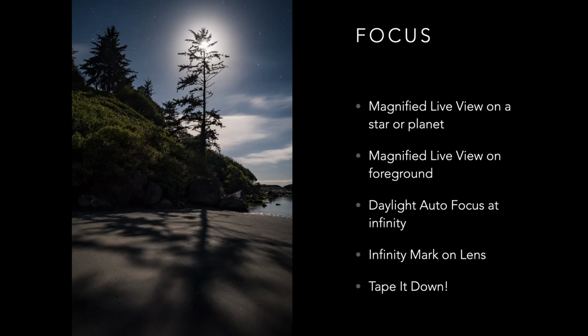If you want, you could also pre-focus during daylight. That's nice and easy. I mean, while it's still light out, you could even use autofocus to just focus on your foreground subject or focus at infinity, and then turn off the autofocus and then tape it down, right? So with any of these things, just turn off your autofocus and tape down your lens to the focus that you want.